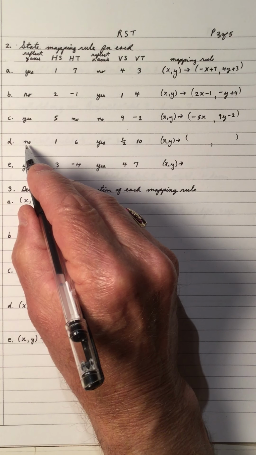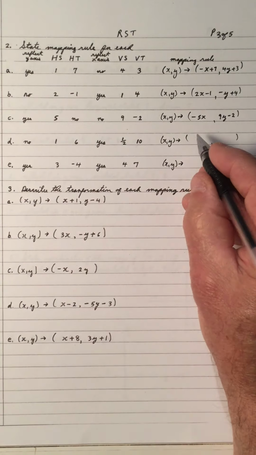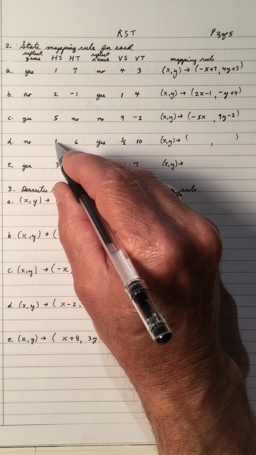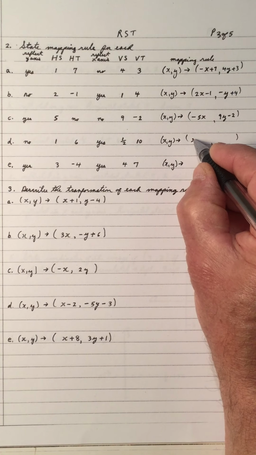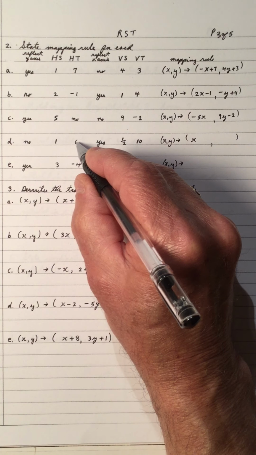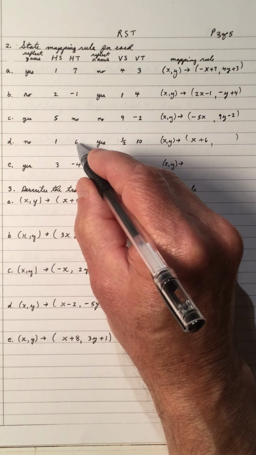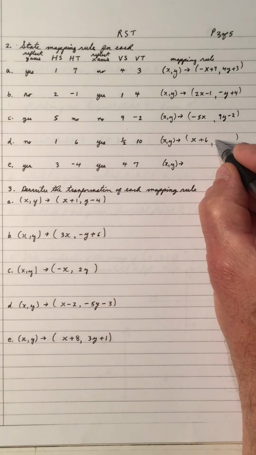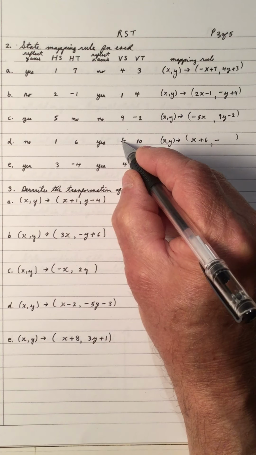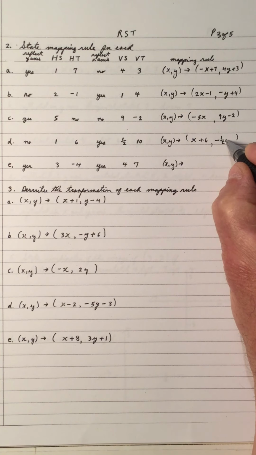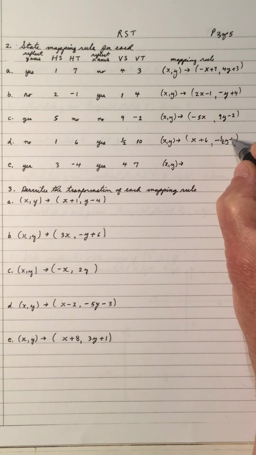D, no reflection in the y-axis, so the x is not negative. Horizontal stretch is 1, so it's a 1x. And plus 6. Yes, reflected in the x-axis means it's a negative with the y. The vertical stretch is a half, so it's a half y. And plus 10.